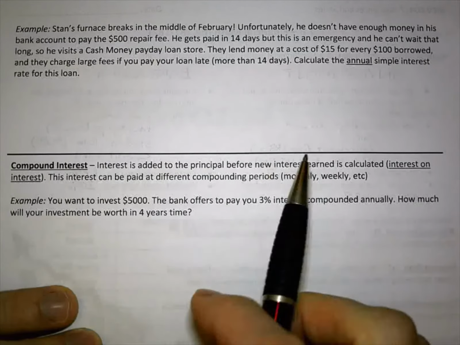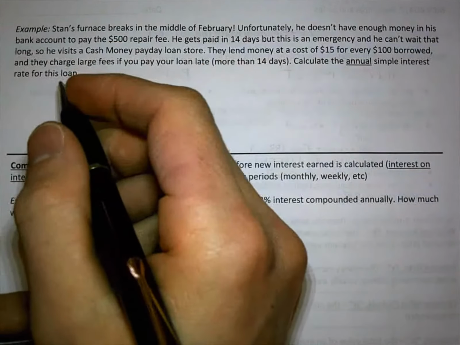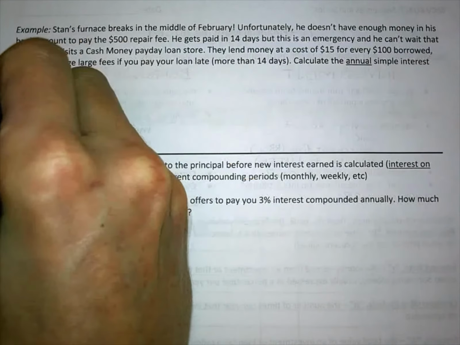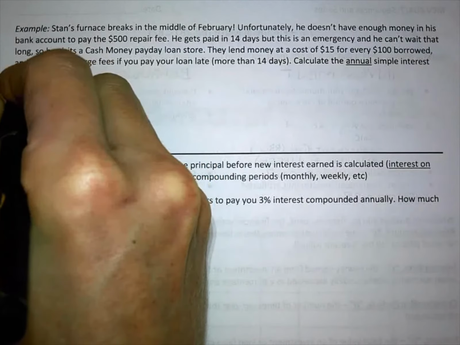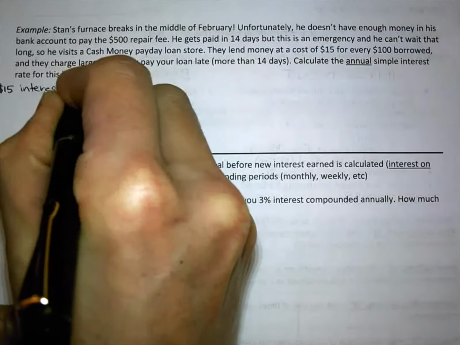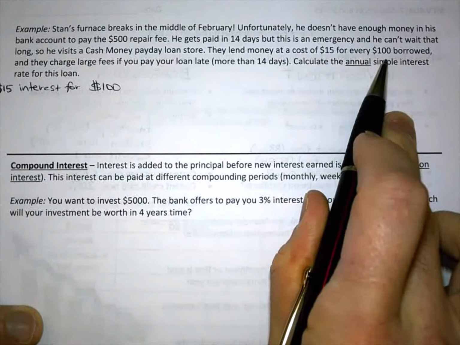Okay, we have to do a little bit of thinking. Again, this is more of a life example and not necessarily an IB example. But essentially the payday loan stores publish these rates, these are not made up rates. They have $15 interest for every $100. I think that's what they said, $15 for $100.